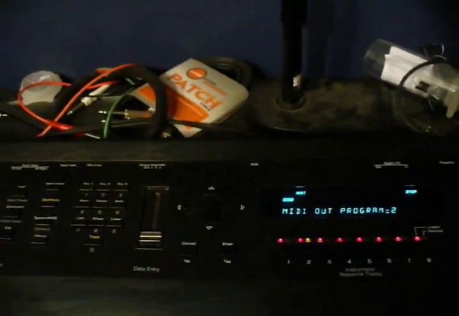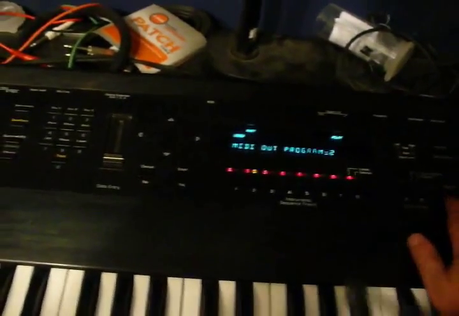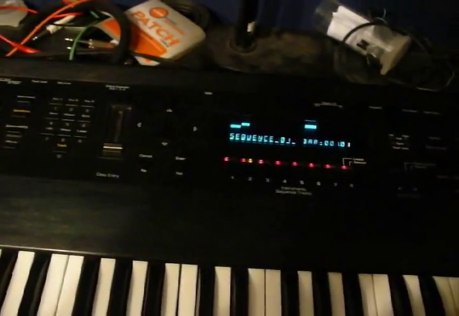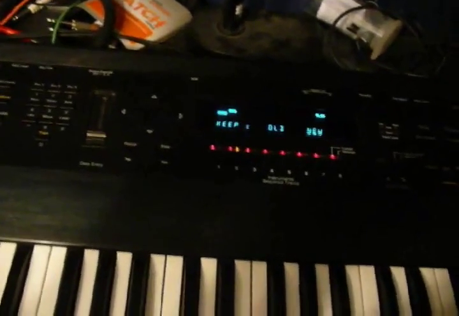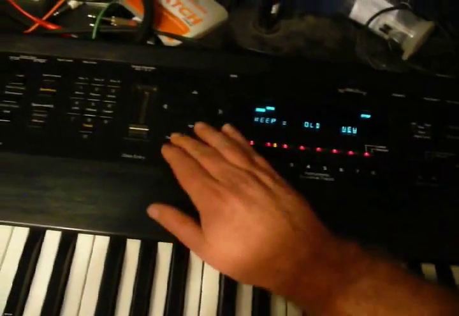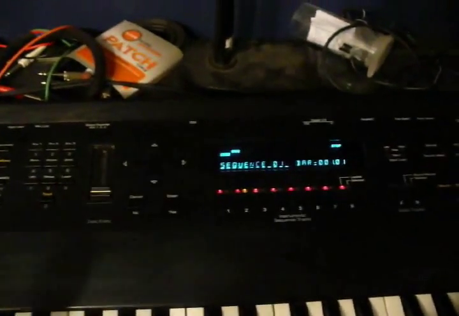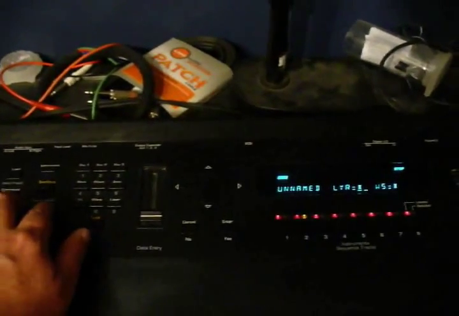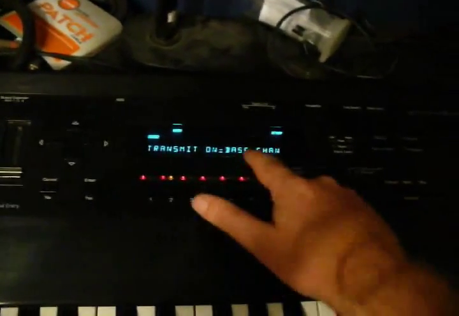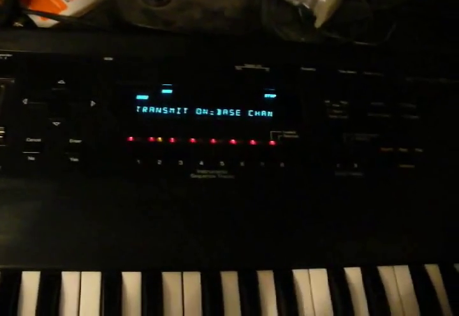But right now you can see that all these are playing the same thing. Now if I were to go to record, you can see how that changes. And the reason why this is, and this is what took me a second to figure out, was you have to go to Edit, System, MIDI, and when you transmit, it's defaulted to the bass channel, which is 1 in this case on mine.